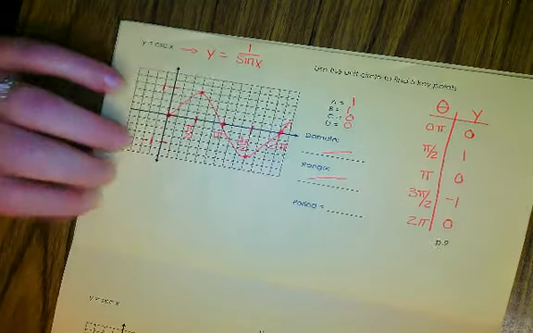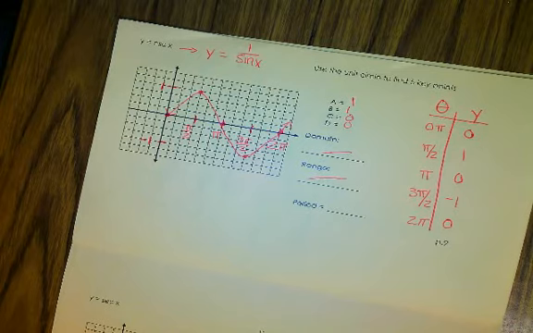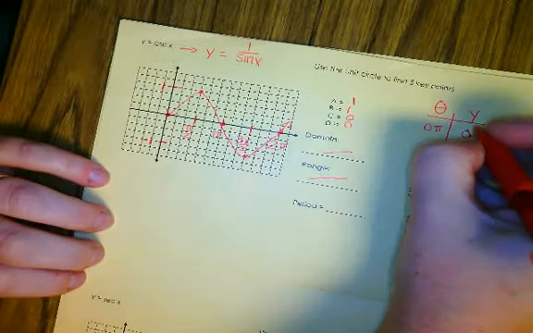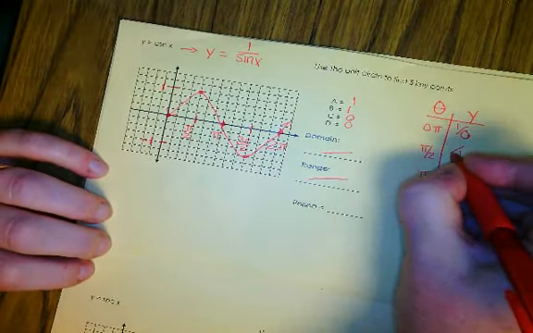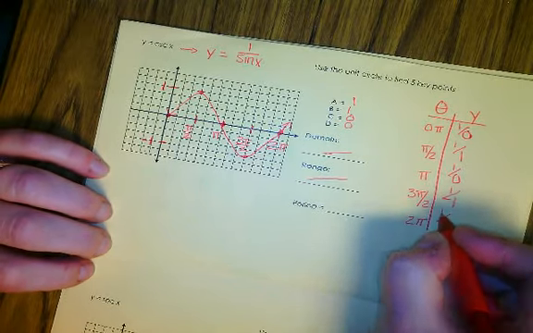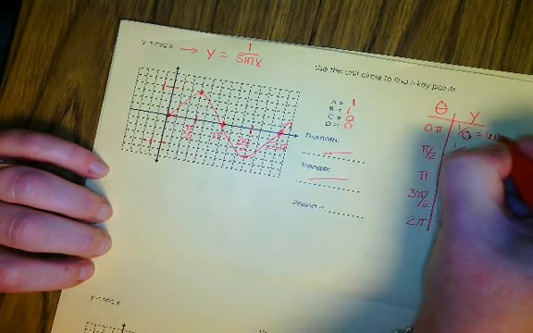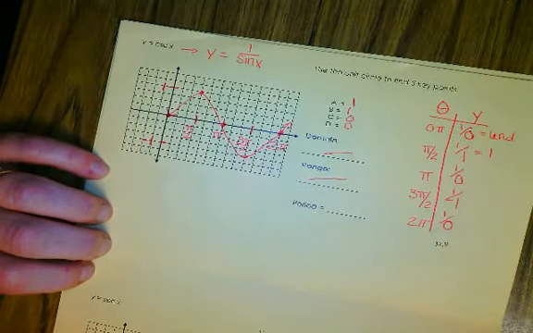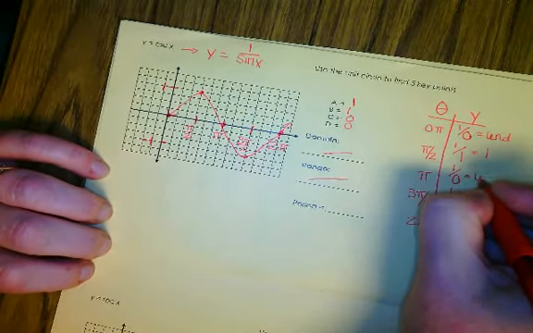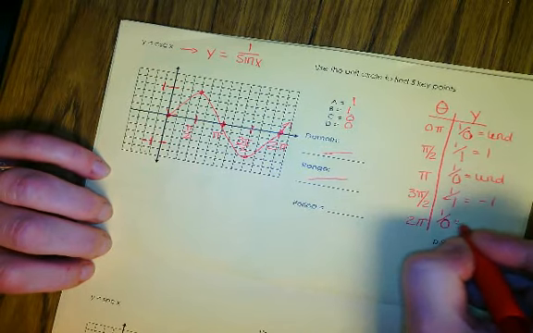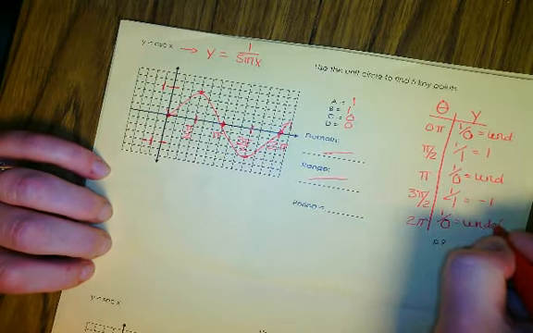Now watch what's about to happen. That's my sine function, right? But remember, we're doing cosecant, and cosecant is 1 over sine. So if I now take these numbers and put a 1 over each one of them, well, wait a minute, that's undefined. You can't divide by 0. This one equals 1, that's good. This would then also become undefined. This would equal -1, and this too would become undefined.